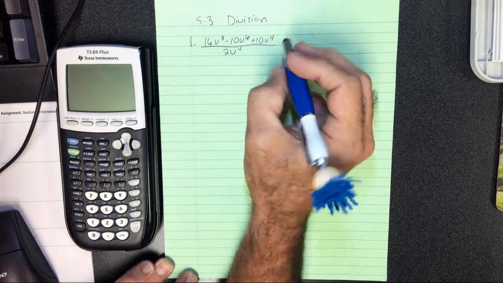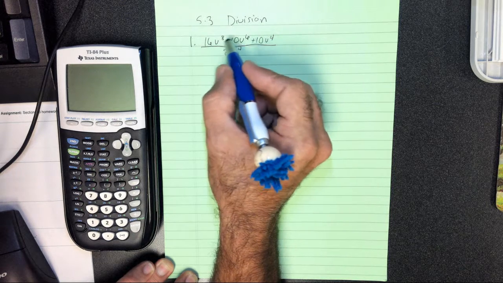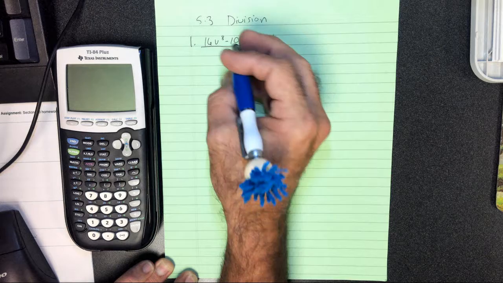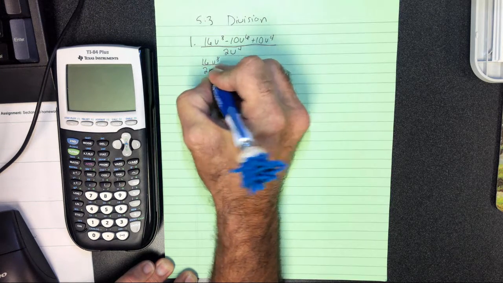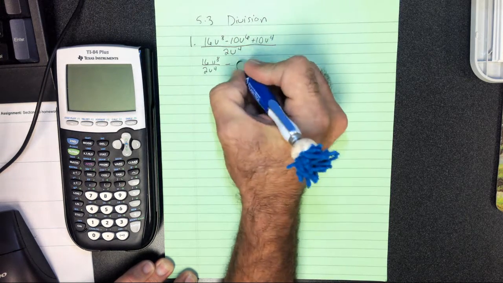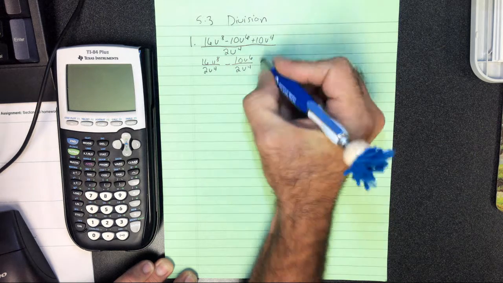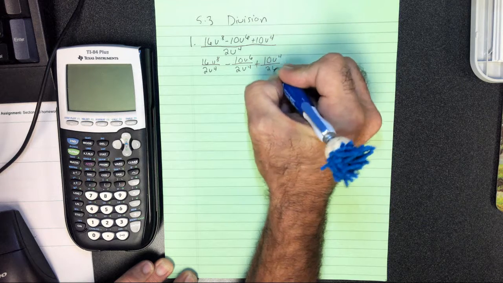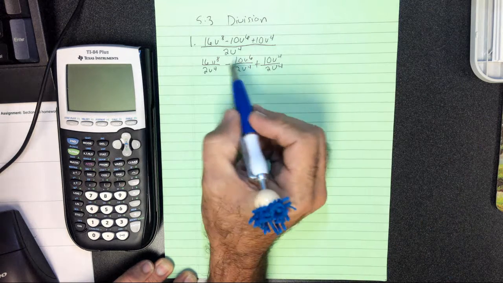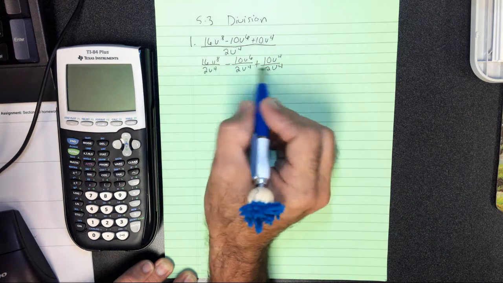So what I do to this, I'm going to split this into three fractions using the minuses and pluses to separate. So I'm going to have a 16v8 over 2v4 minus the 10v6 over 2v4 plus the 10v to the fourth over 2v to the fourth. So notice how I put all the tops over that bottom. Now I'm going to simplify each of the fractions.